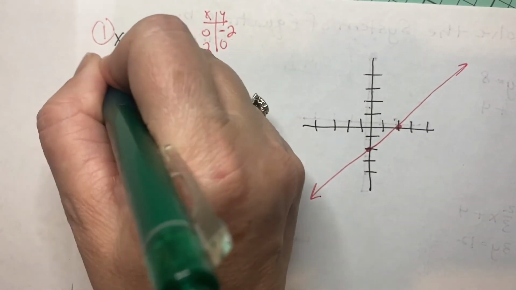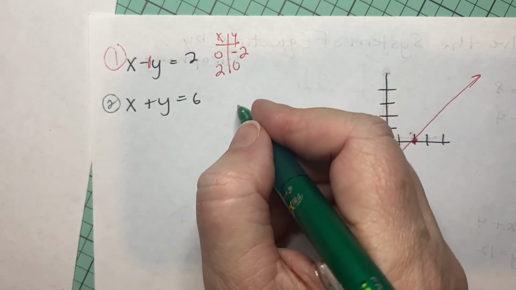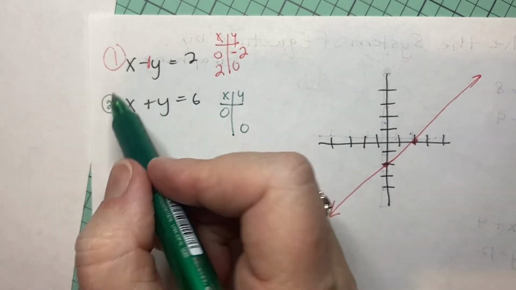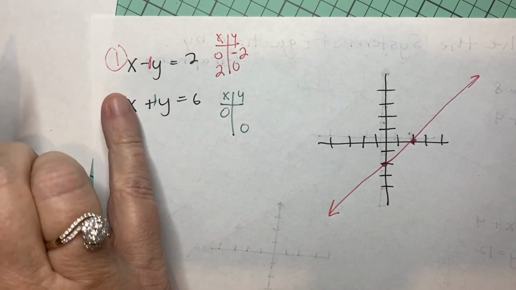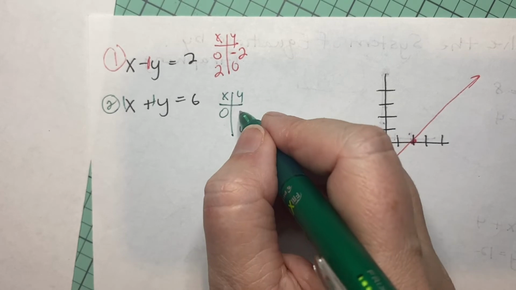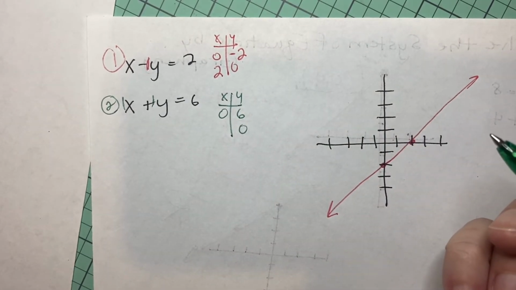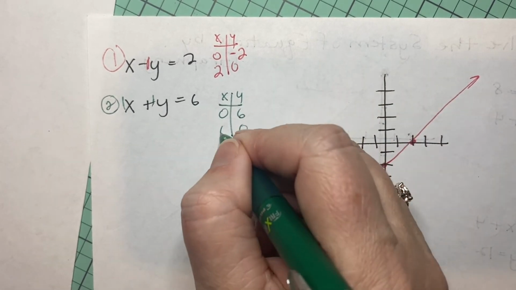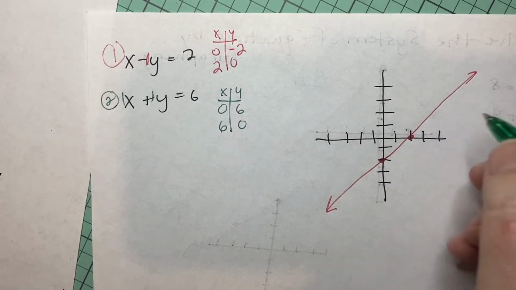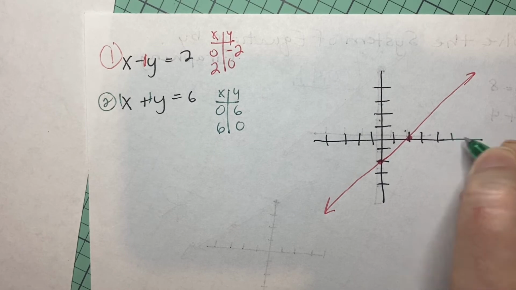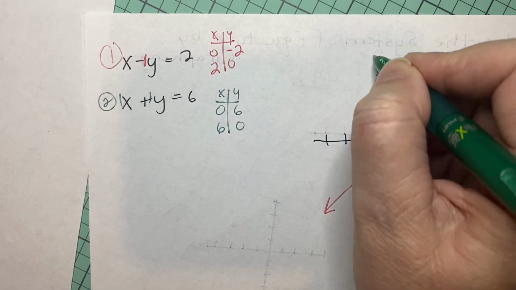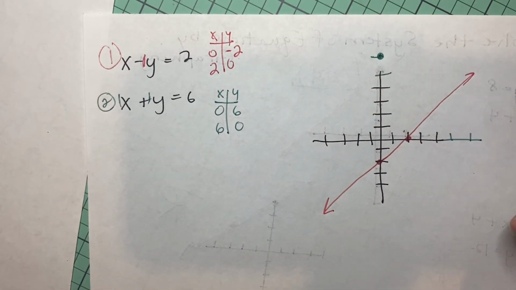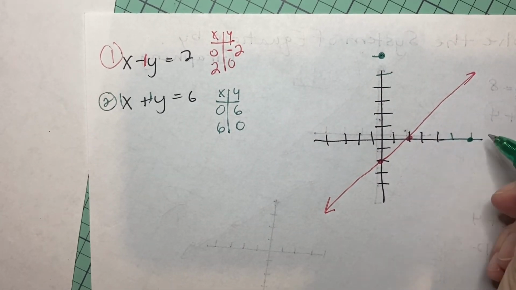Then let's look at the second one. Again, it's not solved for y, so we're going to do our xy chart. Remember, these are like ones. So when x is 0, y is 6. There wasn't really anything else to do on that one. And when y equals 0, x is 6. So we have the point (0, 6) and (6, 0). I didn't quite do these long enough. So we've got the point 6 on the y-axis and the point 6 on the x-axis.